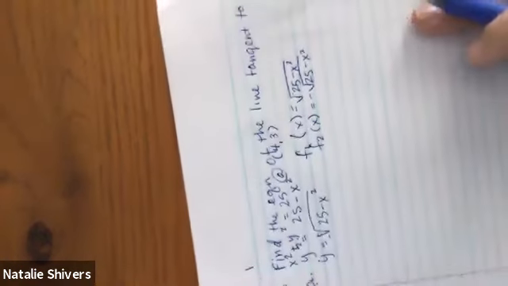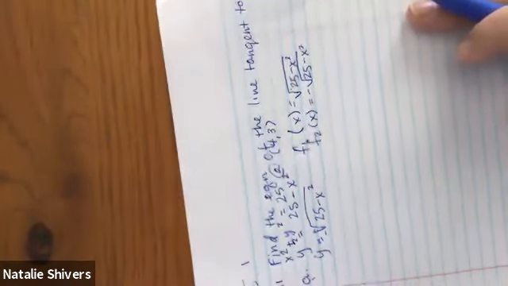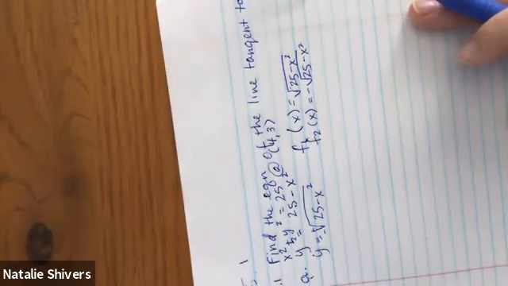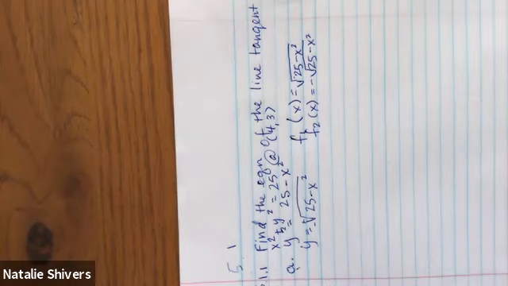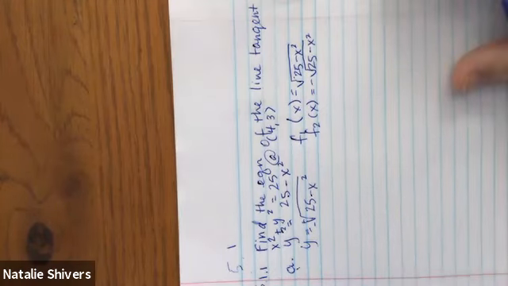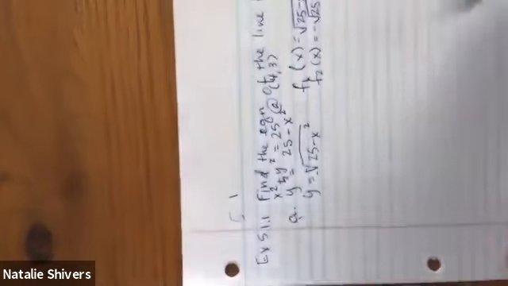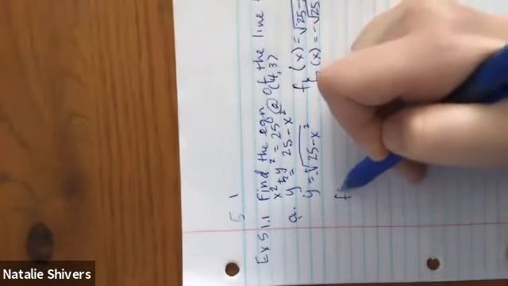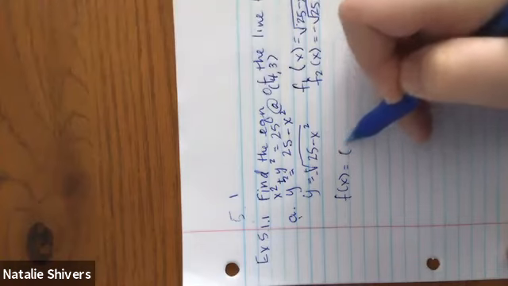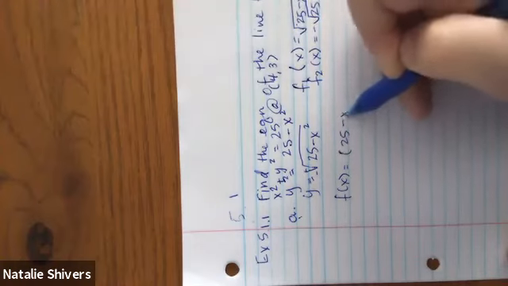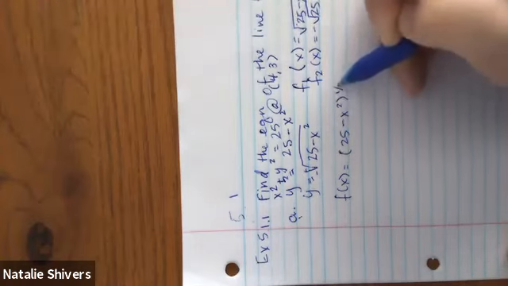Okay, and we're only going to use one that we're going to take the derivative of. If we're going to take the derivative of one, it's a little easier to take the positive one. In order to take the derivative of the positive one, we have to rewrite it. So f of x equals 25 minus x squared to the 1/2.